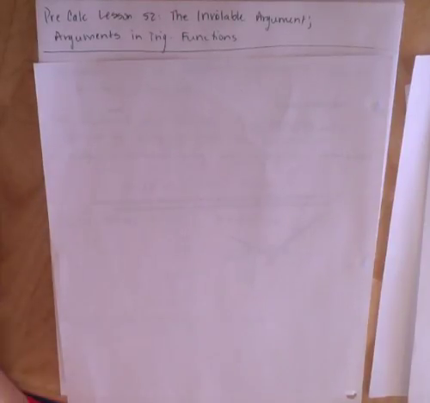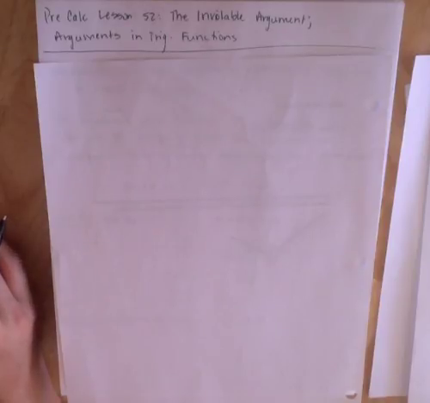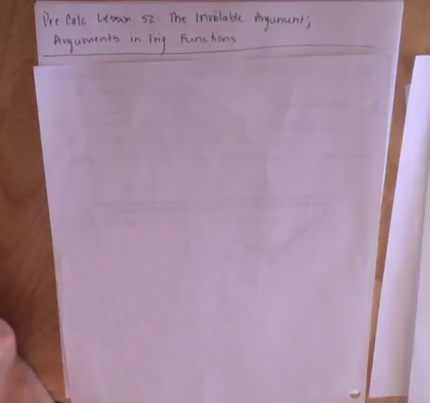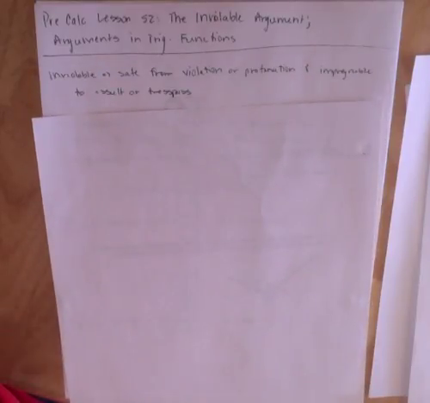Hello there. This is Pre-Calc Lesson 52, the inviolable argument. Inviolable? You guys know I'm not an English teacher, so I'm going to call it inviolable, and you guys will probably say it differently, and that's okay. And arguments in trig functions. So what does inviolable mean? It is safe from violation or profanation and impregnable to assault or trespass. A lot of big words.